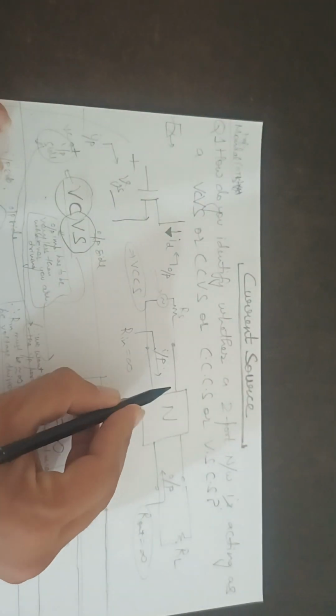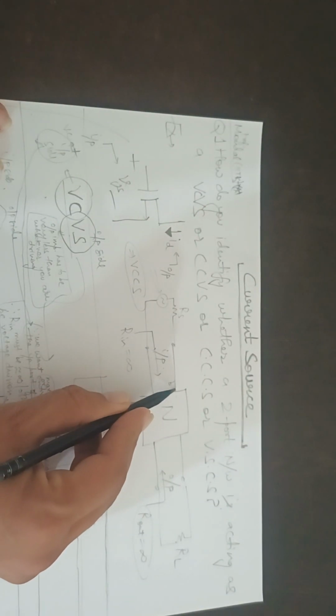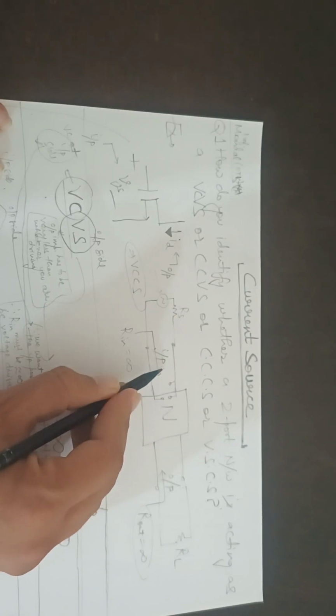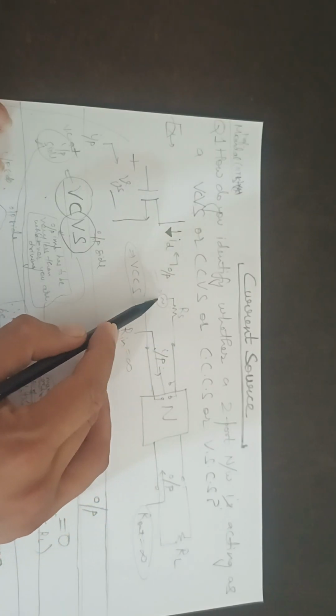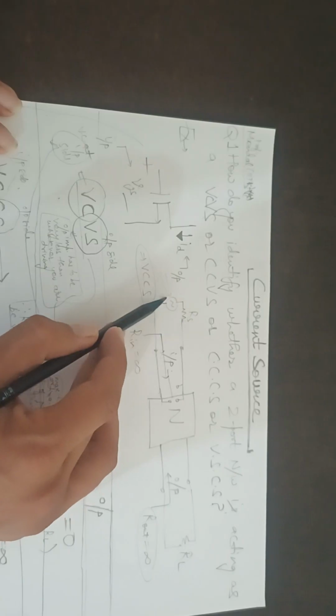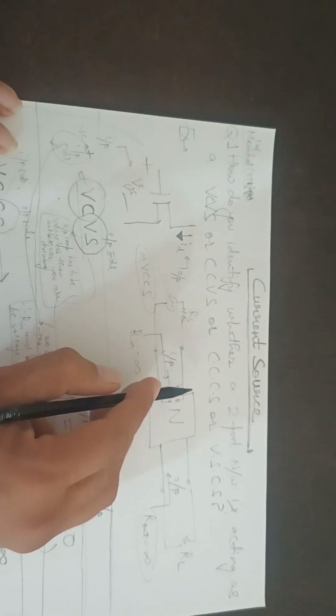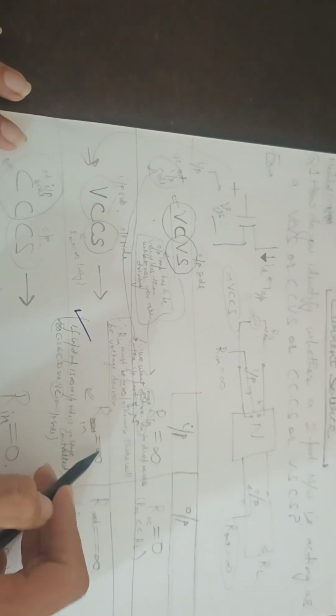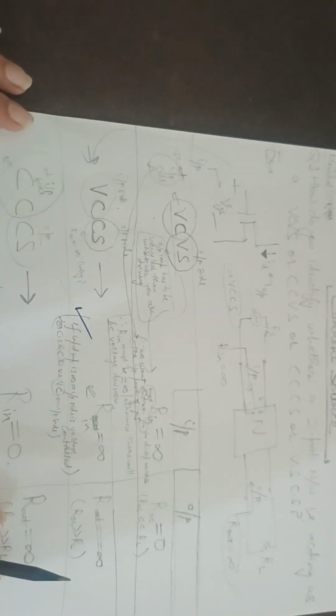If the input side of this port has infinite resistance, then there will be no voltage drop across this Rs, which is a part of this practical voltage source. So all the voltage will drop across this side. Therefore voltage control means we want Rin equal to infinite.